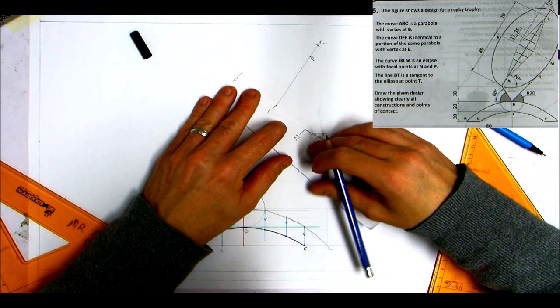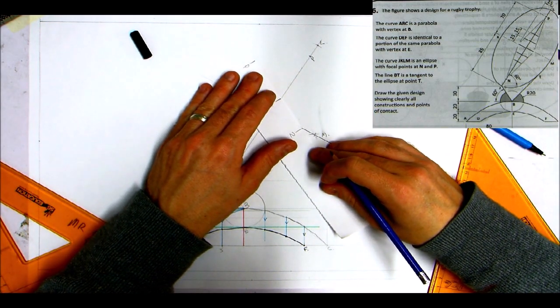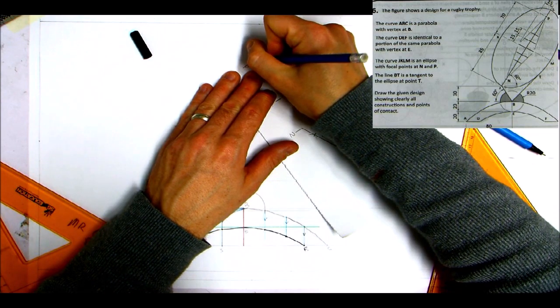The more points you have, the more accurate your curve is going to be, but it's going to delay you a little bit because it's time consuming. So make sure to have a fine balance of that.